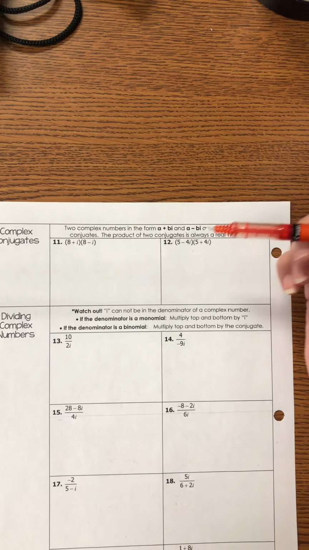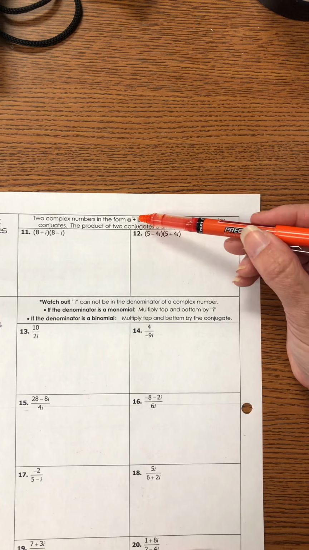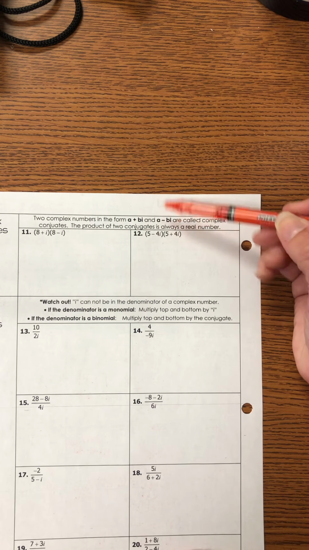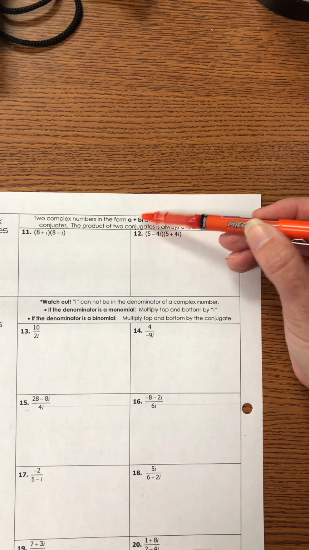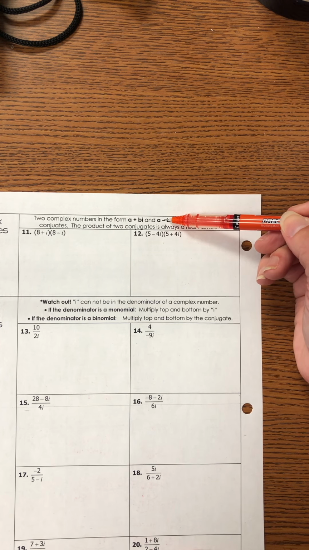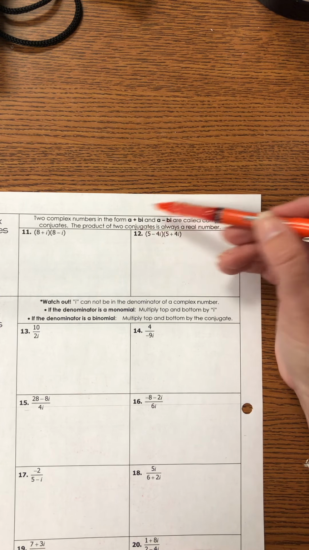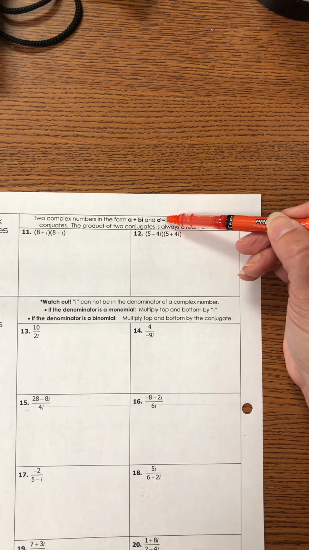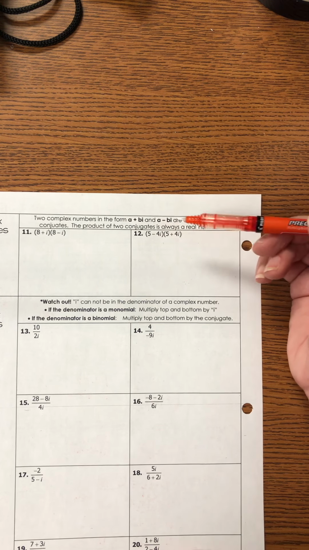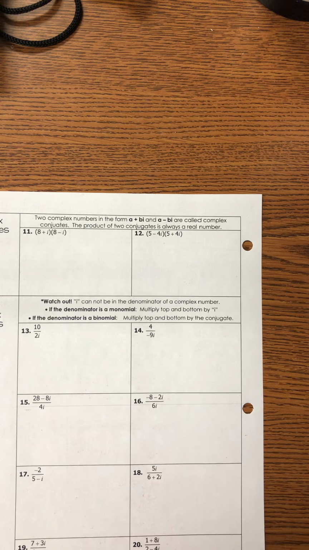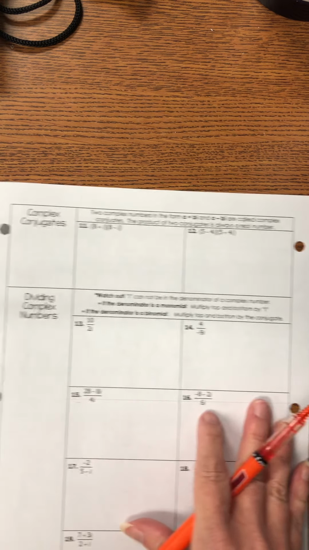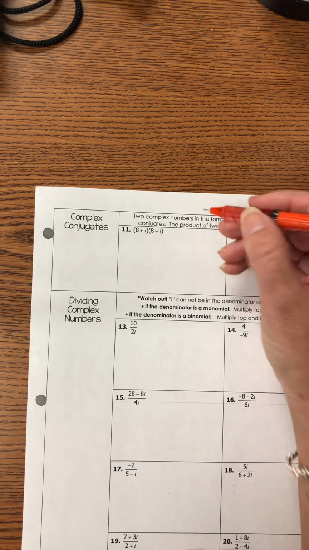Okay, so let's flip it over on the back and let's talk about conjugates. Remember, a conjugate is going to have the same real number, it'll have the same imaginary number, but you'll have a positive in one and a minus in the other. When this happens, your outer terms and your inner terms are opposites, and therefore they'll cancel out. But let's look and see what happens when we work this out. We're going to see something very interesting here.